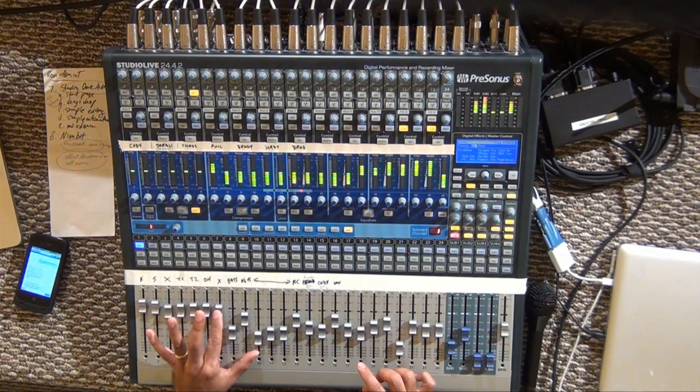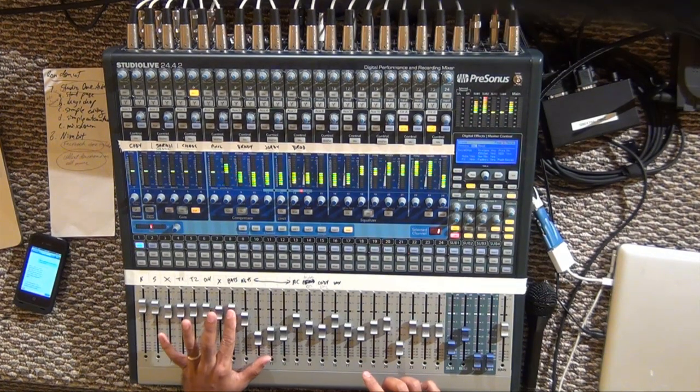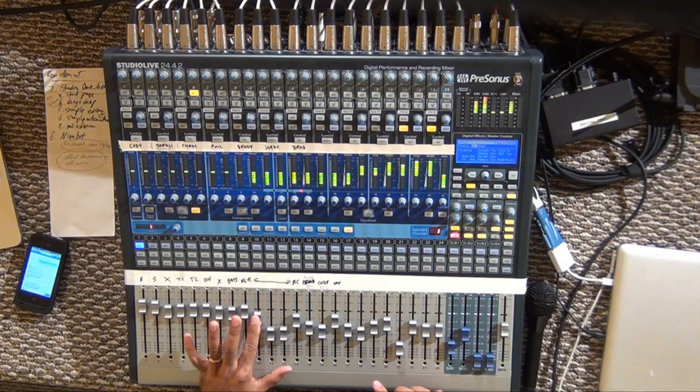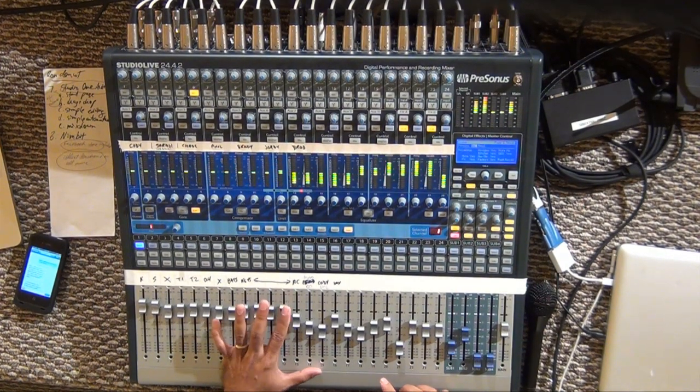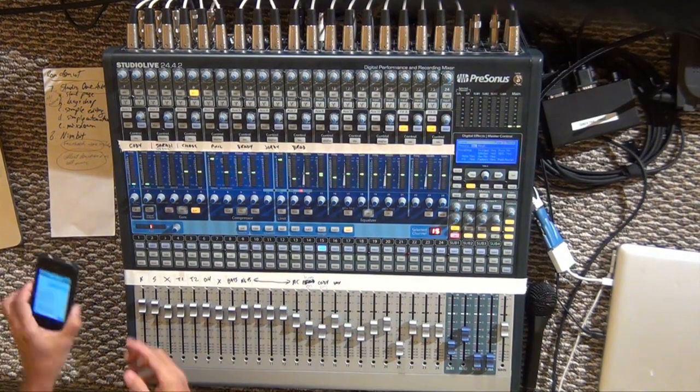And once I go all the way across, it takes 20, 30 seconds to do. And now I've got that scene recalled, and all of the faders are recalled. The master fader and the subgroup faders are also recalled in the same way. So it's very, very easy.